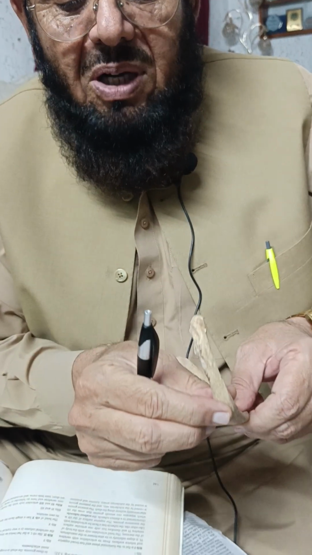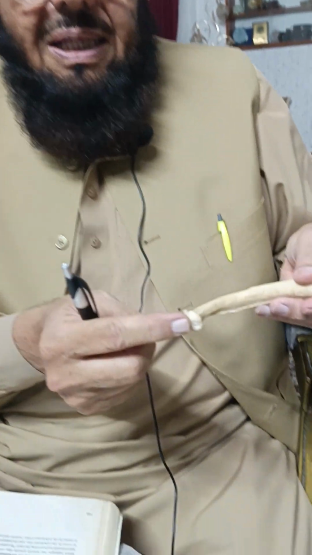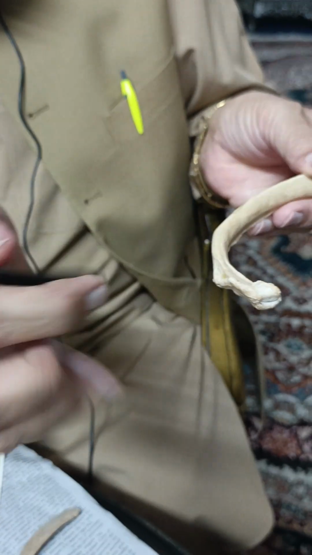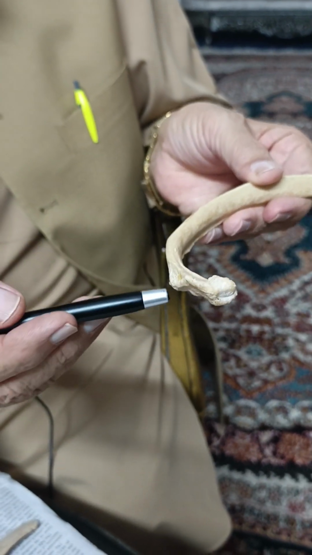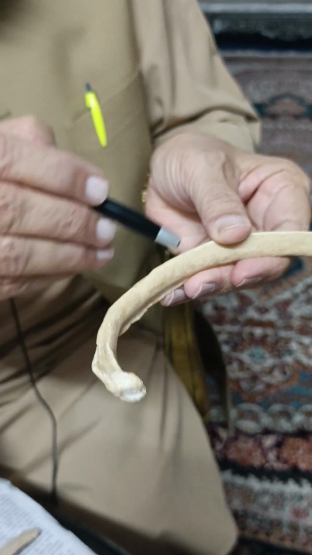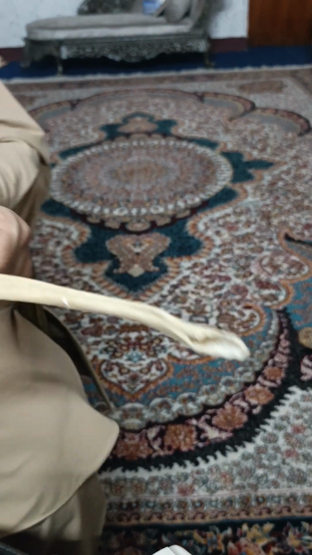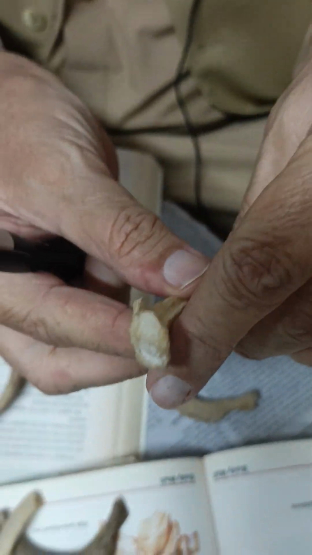The typical rib consists of, look, the head and then the neck and tubercle and the shaft. Look at the head.